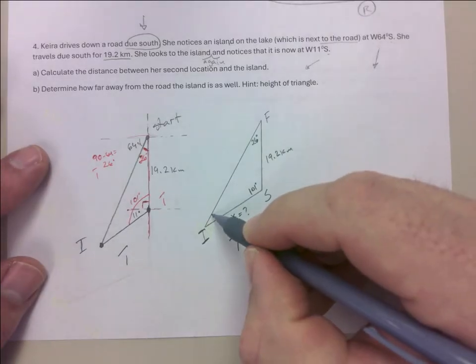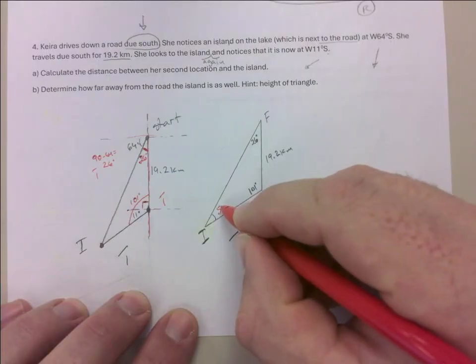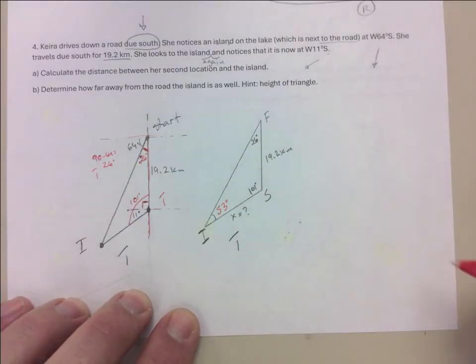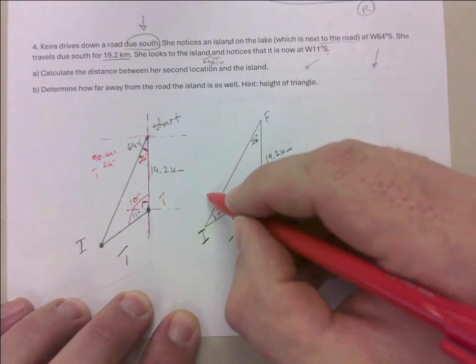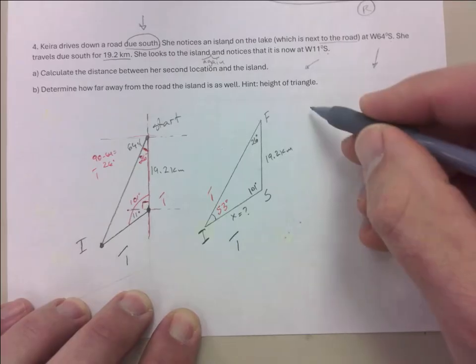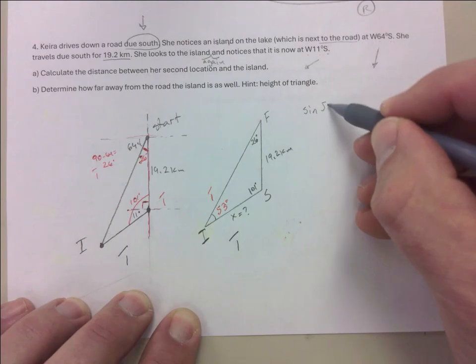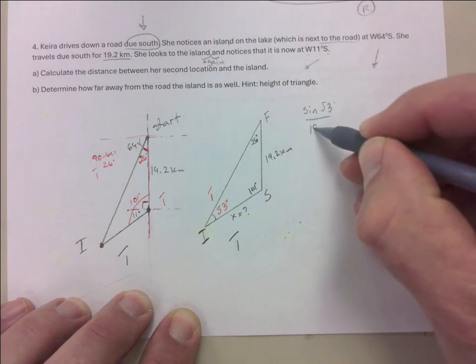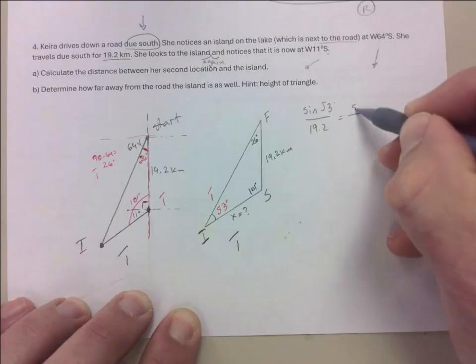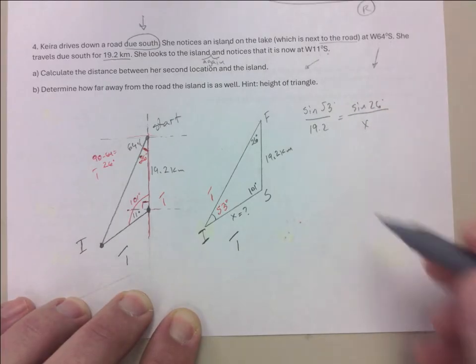So let's find this angle here. If you do the 180 minus, minus, minus, you get 53 degrees. I will give you a mark for that one as well. That's what the province would do. So sine of 53 over 19.2, and then it's sine of 26 over x.